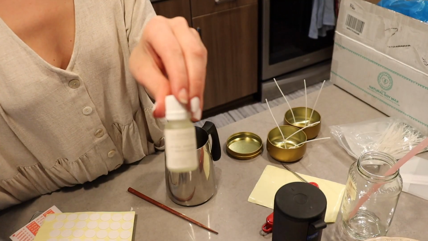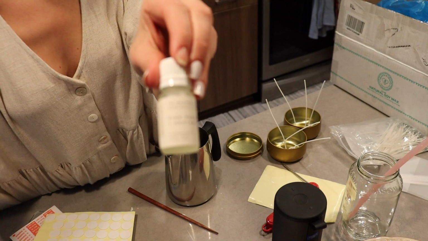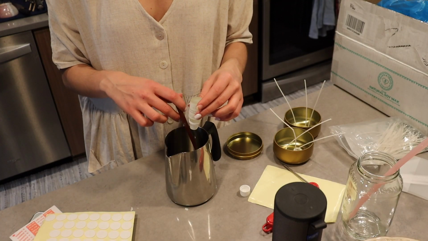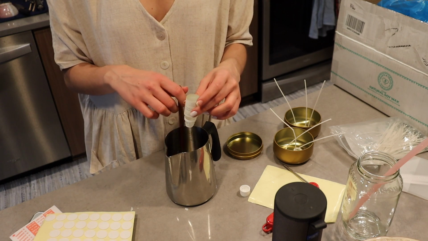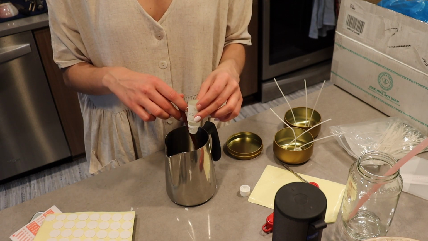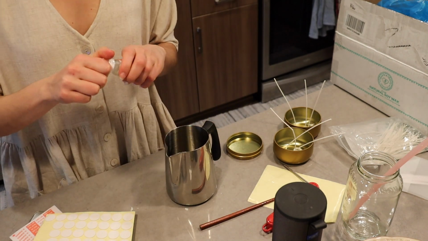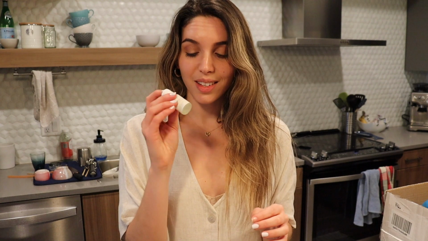I'm gonna use the pink peony and I'm gonna use the entire bottle. Oh, this smells fantastic. As I'm pouring it, I'm just using a chopstick to kind of stir it a little bit. Oh, this smells so good. The scent is really awesome.